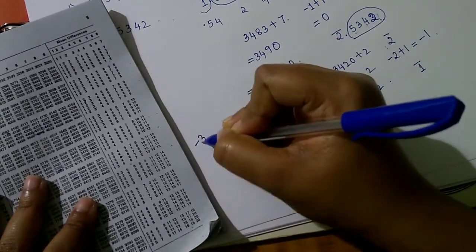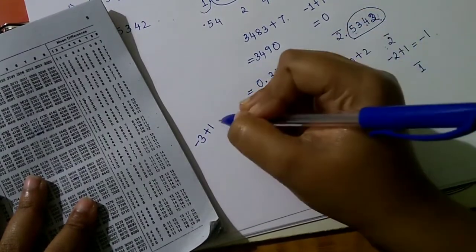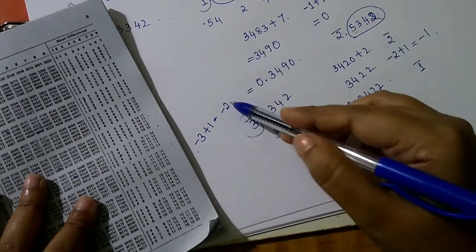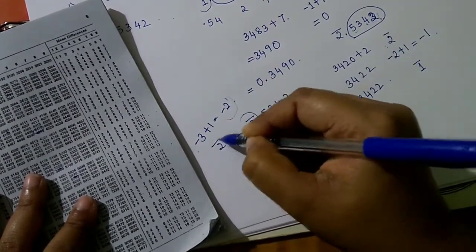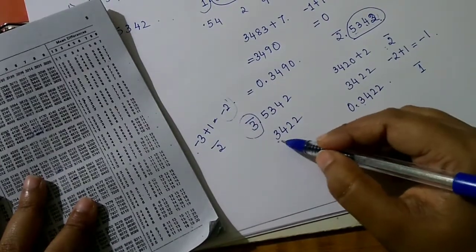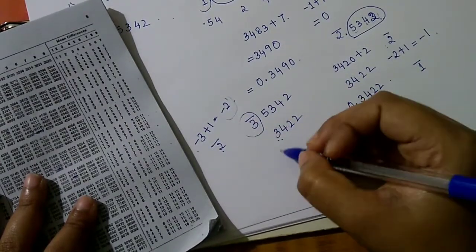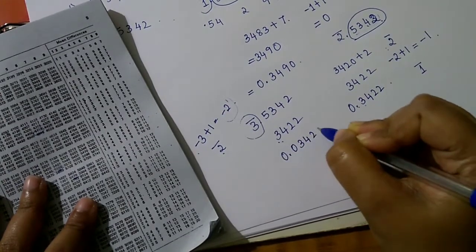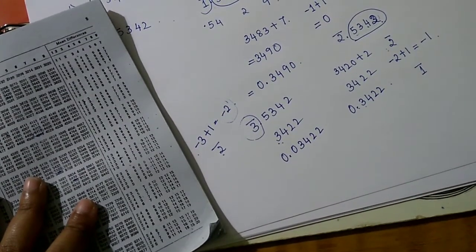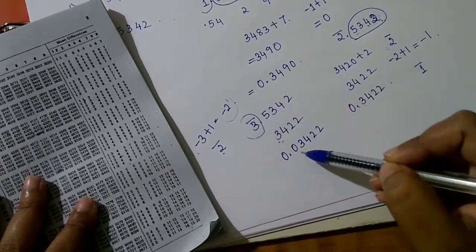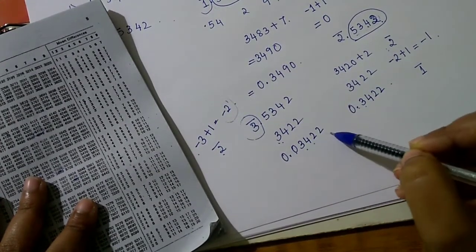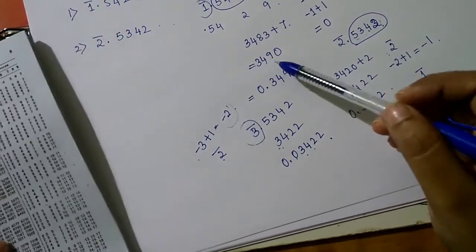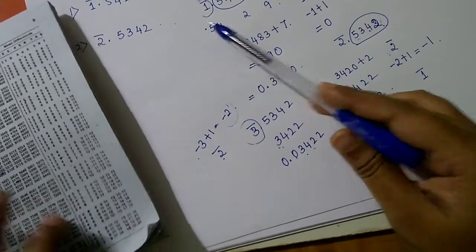To place the decimal point, minus 3 plus 1. Okay, you have to add 1 to the characteristic part. So minus 2 comes. Minus 2 means 2 bar. After the decimal point, how many zeros have to come? If it is 2 bar, 1 zero. So 3422. In case it is 4 bar, it is 0.003422. Okay, remember this.